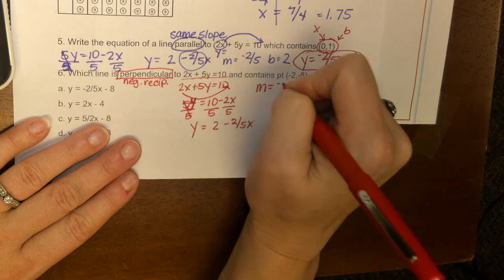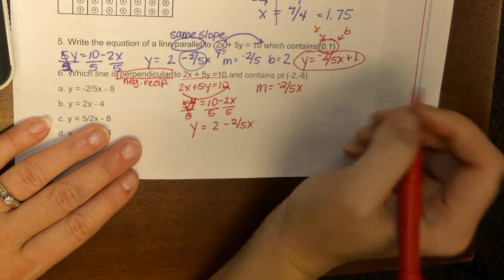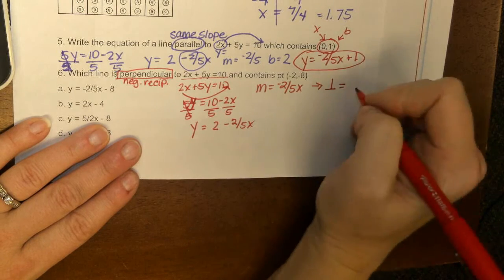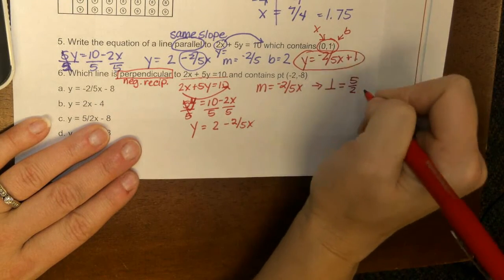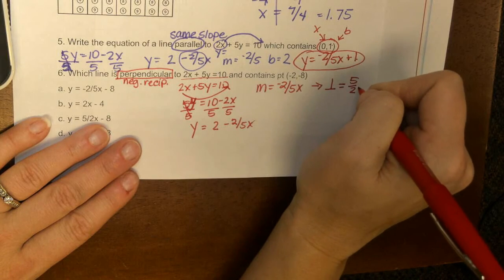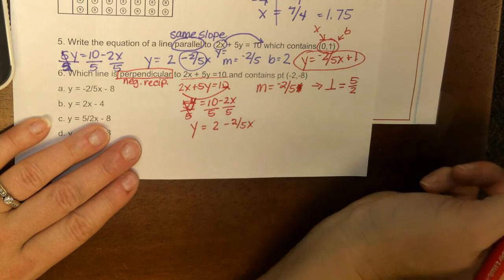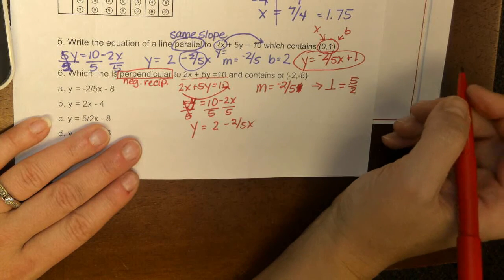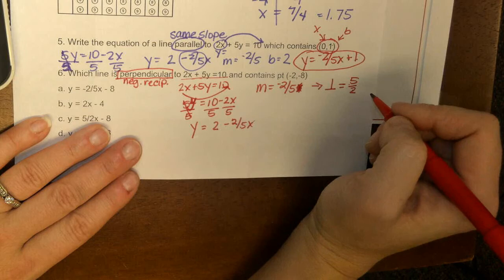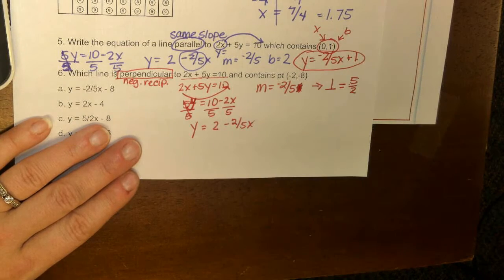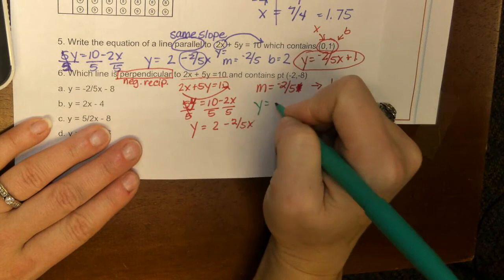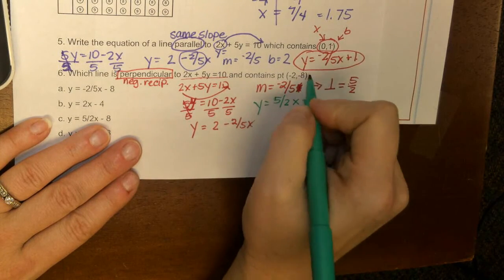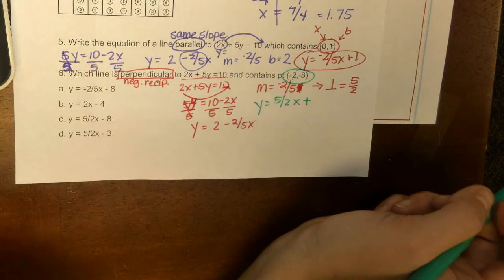So my original slope is a negative 2 over 5x, which means my perpendicular slope is, flip the fraction, and if it was negative, it's now positive. If it was positive, it's now negative. So it's 5 over 2 positive, because it was negative. And so I know my answer is going to have a 5 over 2 slope. We just need to figure out what is the b by using this point.